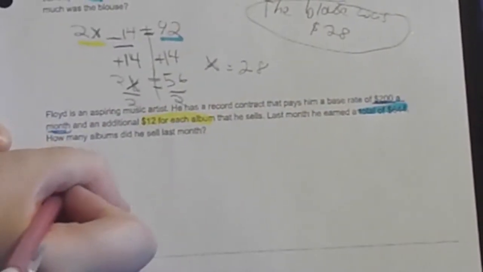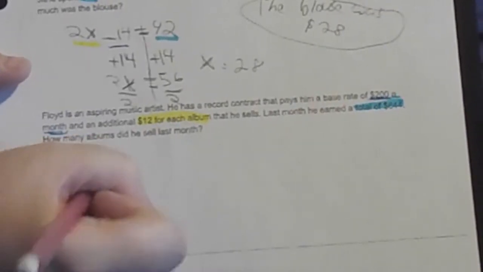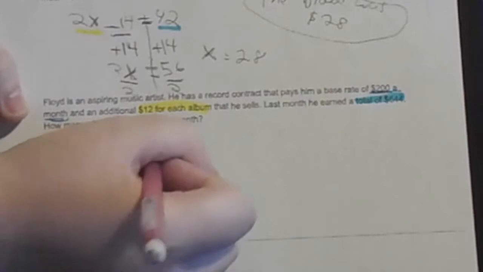So if I write it all out, I'm going to start with the x term, which is the yellow, the thing we don't know. And it says 12 for each album. So $12 times however many albums he sells. And we don't know how many albums he sold, so that's where the X goes. So 12 times however many it ends up being. Plus, he just got paid $200 for doing this, right? So I'm just going to add, because he's going to make $12 per album, plus $200 just because he did it, right? And then at the end, he had a total of $644.